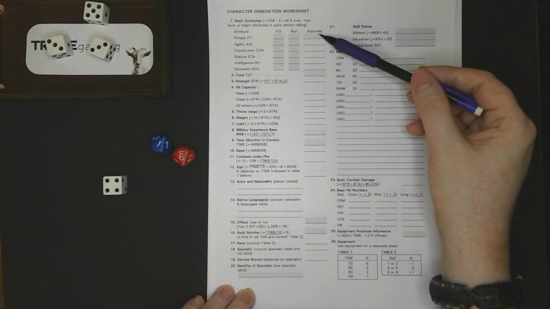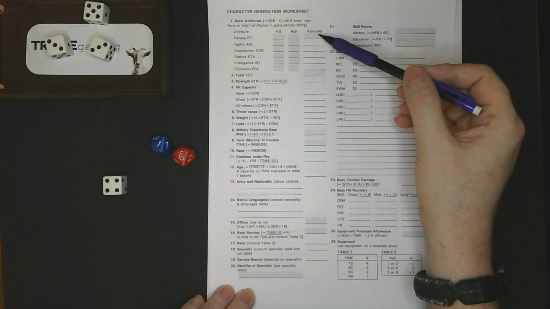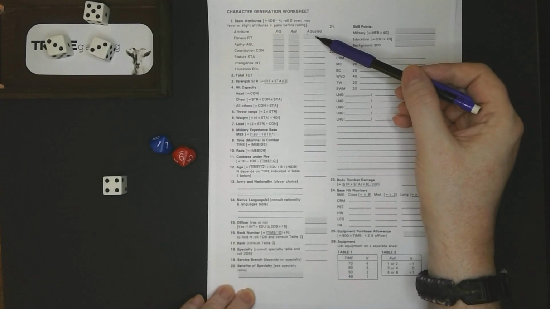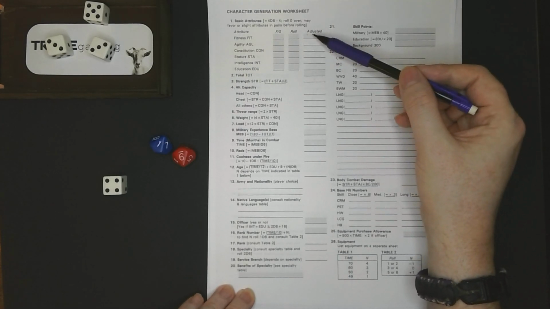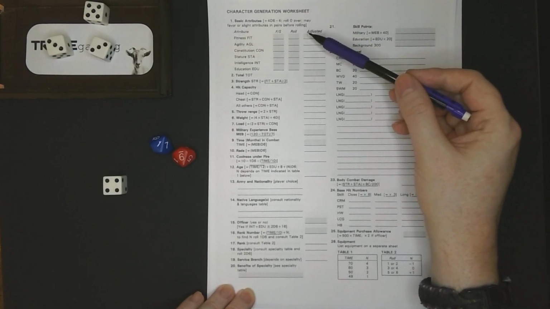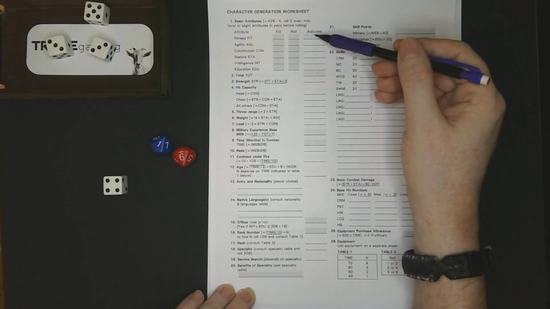So 20 minus 11 is 9. 9 divided by 2 is 4.5. Now, if you're favoring an attribute, you round any resulting fractions down. So that 4.5 becomes a 4. We add 4 to our roll of 11 for a final adjusted fitness attribute of 15.